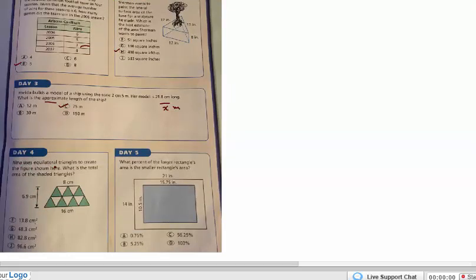Nina uses equilateral triangles to create the figure shown here. What is the total area of the shaded triangles? So we need to find this total area. Now these triangles are equilateral, but it hardly matters. You are not going to find out the area of each one of these triangles. That's not what the idea is.